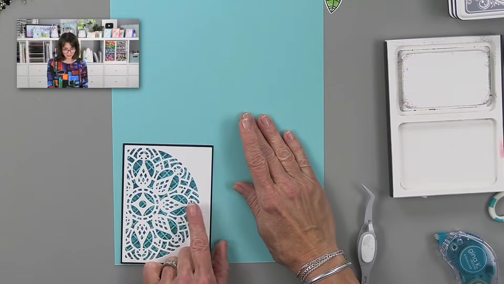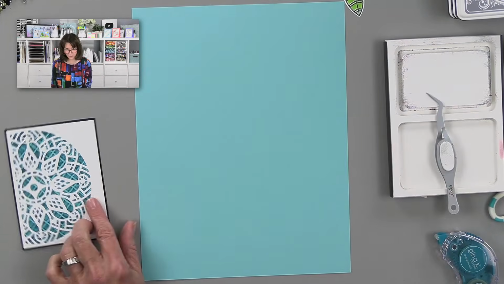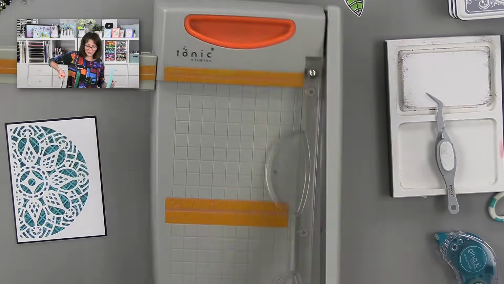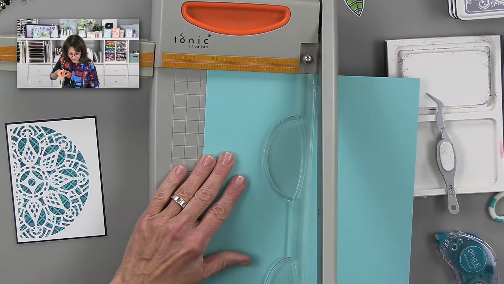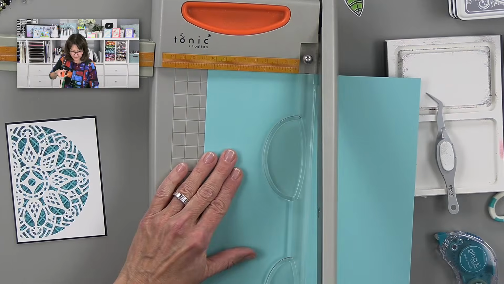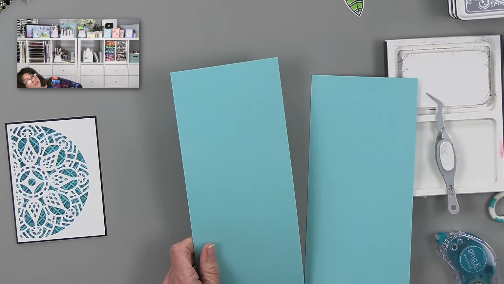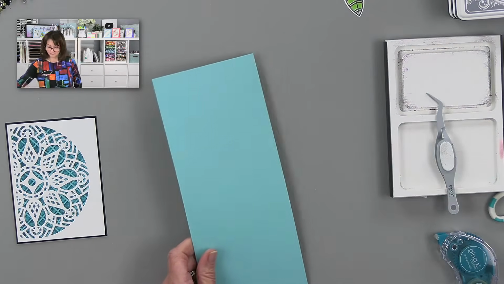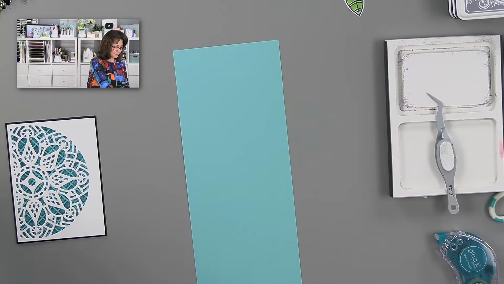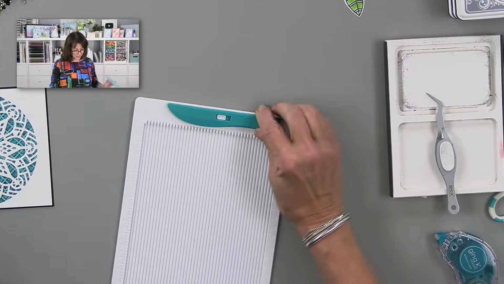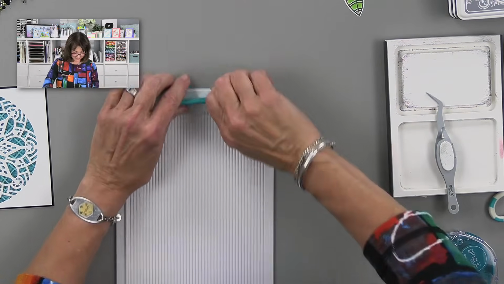But this was just a panel. If you joined late, this was just a panel that I used. Sometimes I just do technique videos where I show a bunch of different background techniques. And a lot of times those panels end up just getting thrown in a box, so I don't use them right away. Well, they're perfect for these cover plates. I like this cover plate.